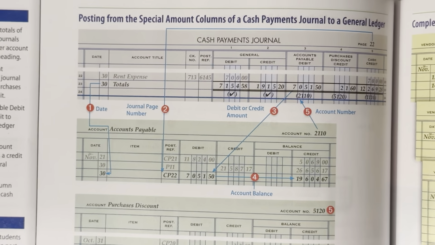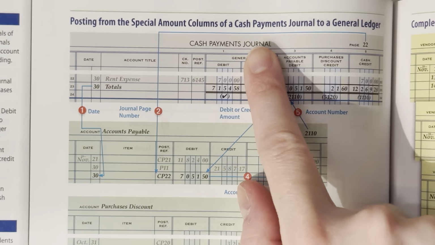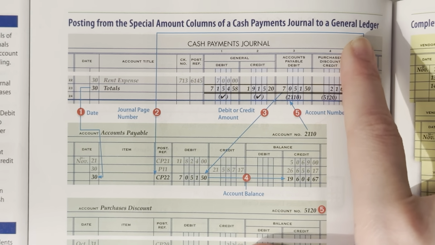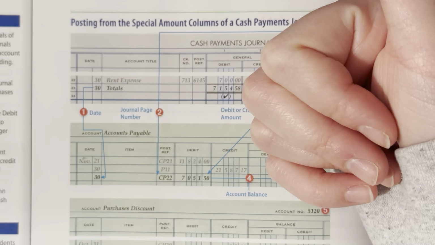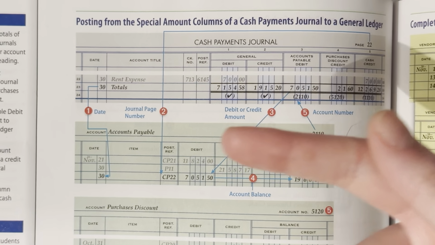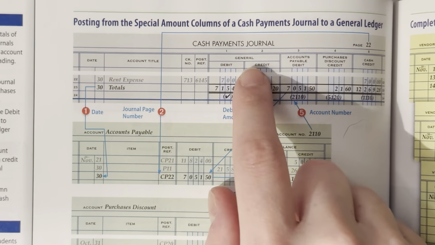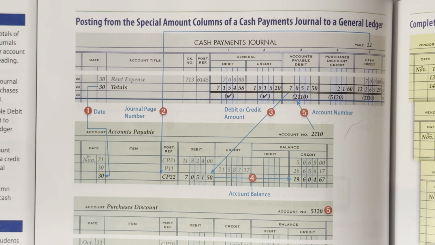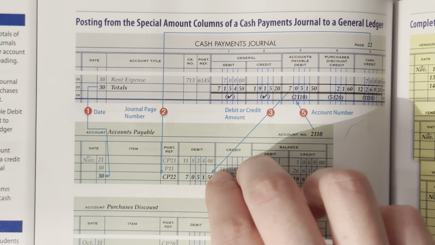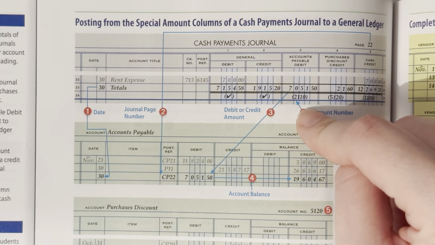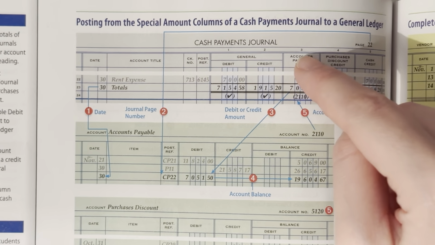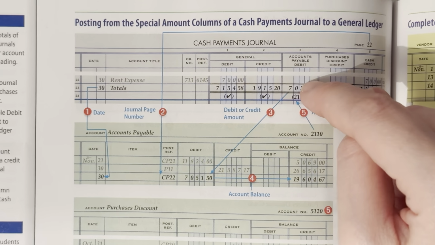So now it's saying post from the special amount columns of a cash payments journal to the general ledger. So first step we did, total, prove, rule. Second step, now we post each individual general account. Once we post the general, then we can post the special amount columns. For these, we don't have to go down each row. We can just take the total.